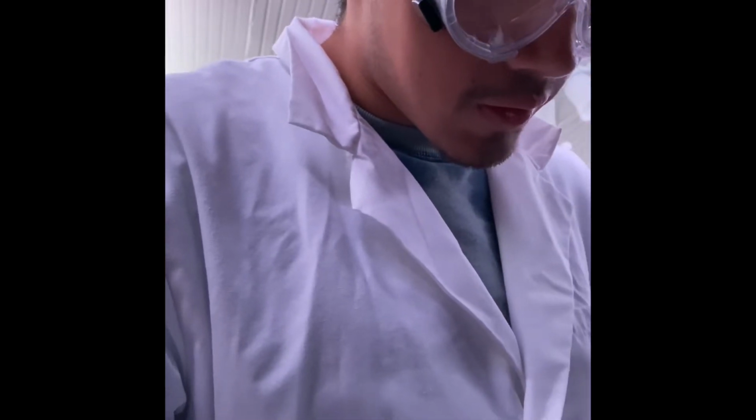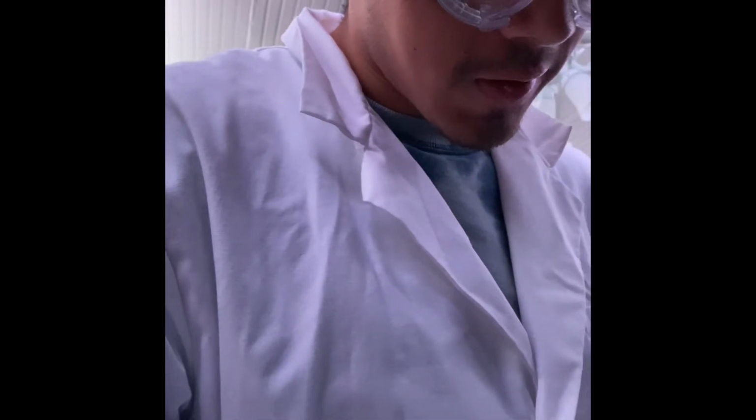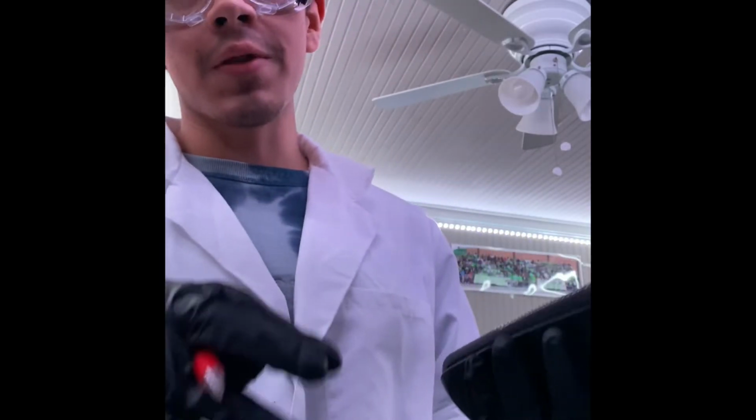All right, and now using the volume of a cube formula, which is length times width times height, I am going to calculate the volume of this cube. And now, because it's in millimeters cubed, I have to convert it to centimeters cubed. That way we can compare it later on in this experiment when we use the water displacement method to calculate the density again for the dye.